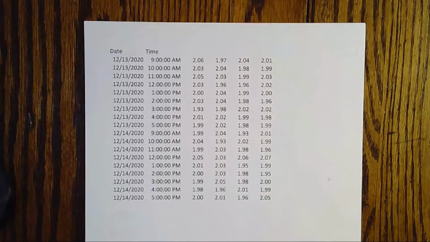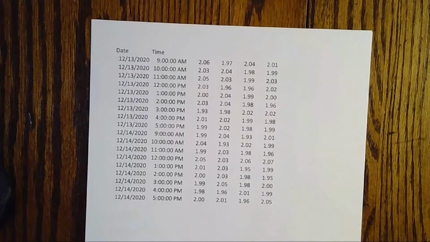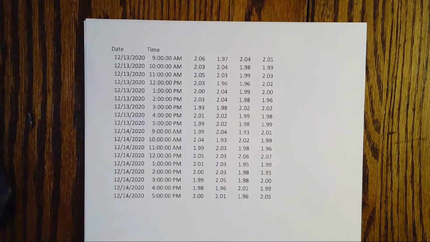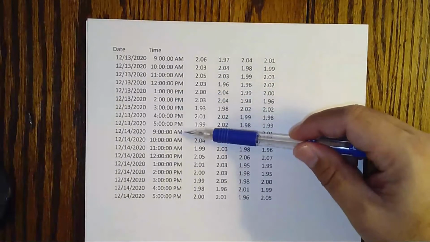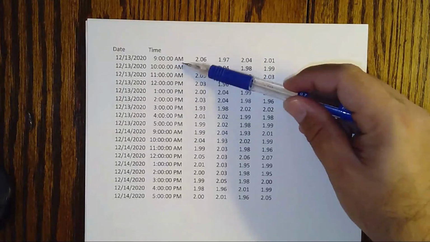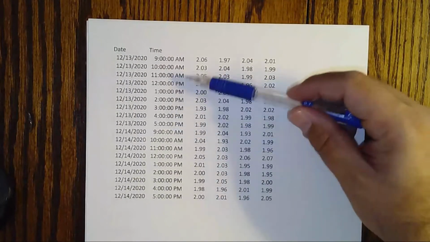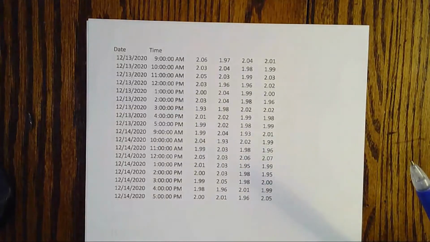Today I want to show you how to make an Xbar R control chart by hand. Here's what I have. I have 9 samples collected over 2 days.